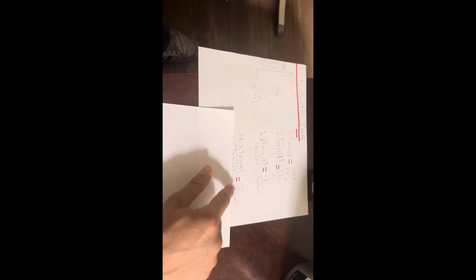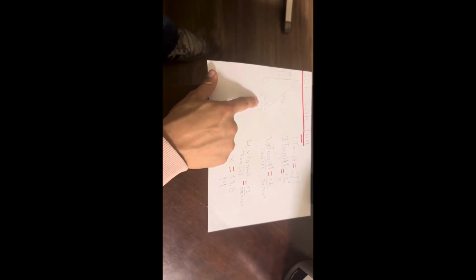So now to get x, we just need to divide 12 by tan 41, and that's going to be 13.8. So we get that x equals 13.8, and then we could just round this up to 14. So our answer is that x equals 14, or 13.8.